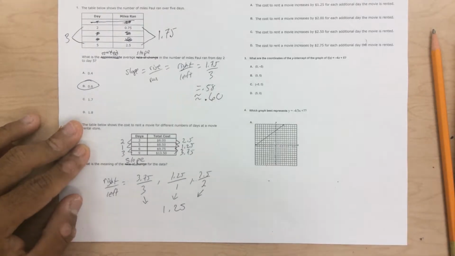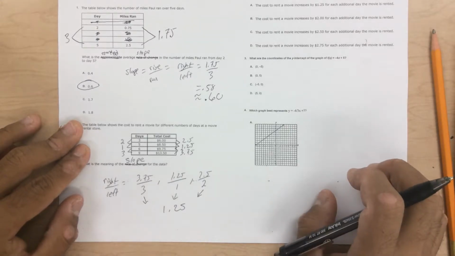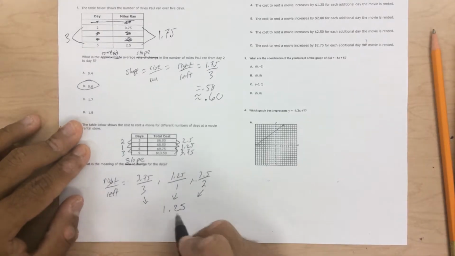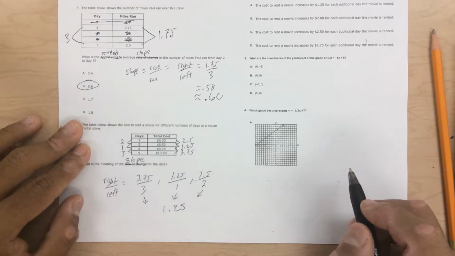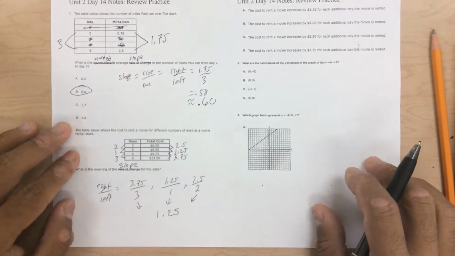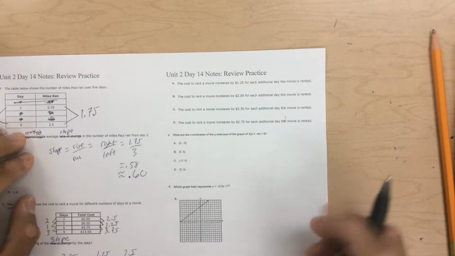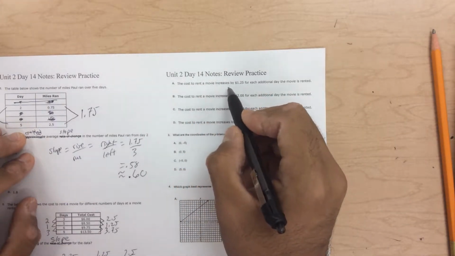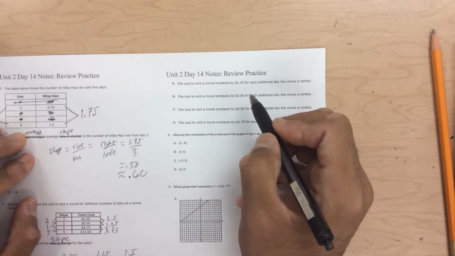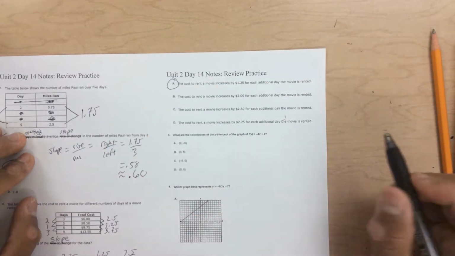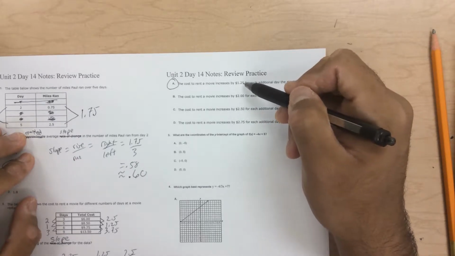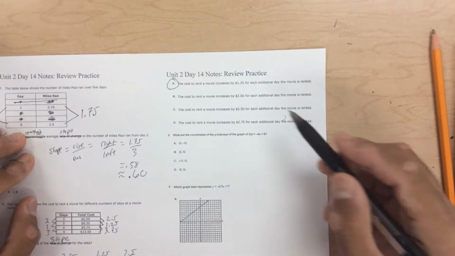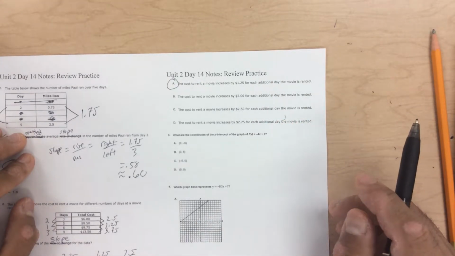So we know that our slope is 1.25, so that's how much it costs to rent a movie every day. So every day it will cost $1.25 to rent a movie. So if you look at your answer choices, it's A. The cost to rent a movie increases by $1.25 for each additional day the movie is rented. So the answer is A. And plus, this is the only answer choice that has the same slope as the one we got, 1.25. All the other slopes are completely different.